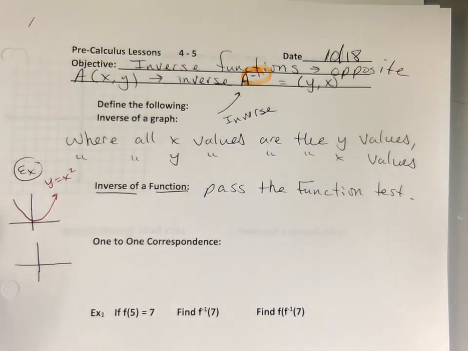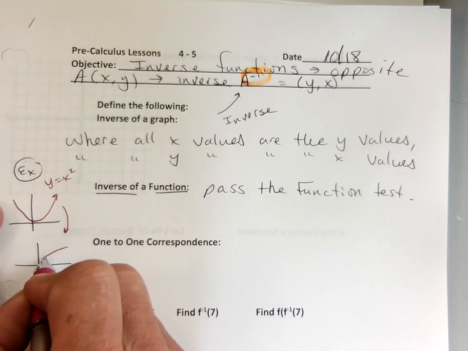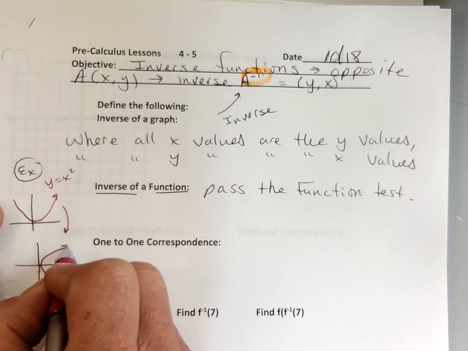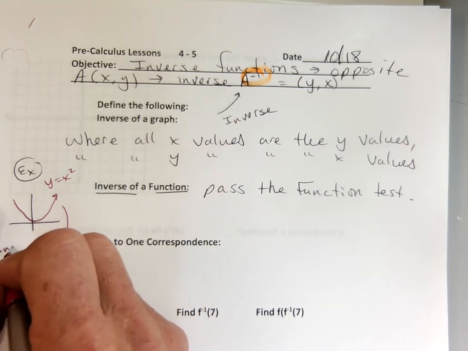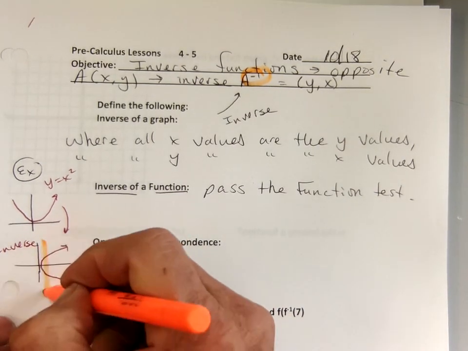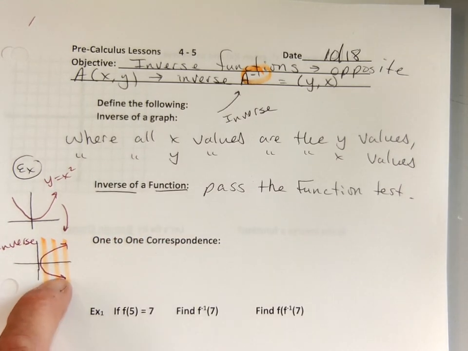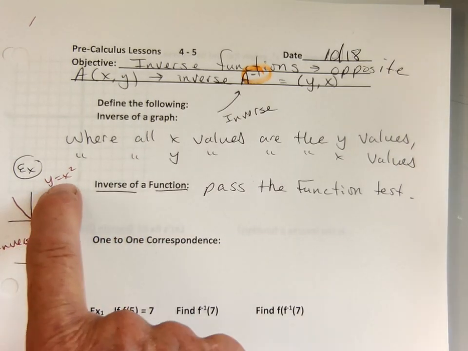Okay, so the inverse of this graph would look like this. That's a problem. That's the inverse. And that's a problem because this would not pass the vertical line test. So this particular inverse is not a function. We'd say then that y equals x squared does not have an inverse.